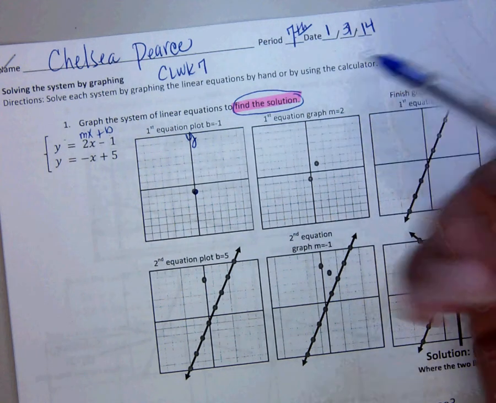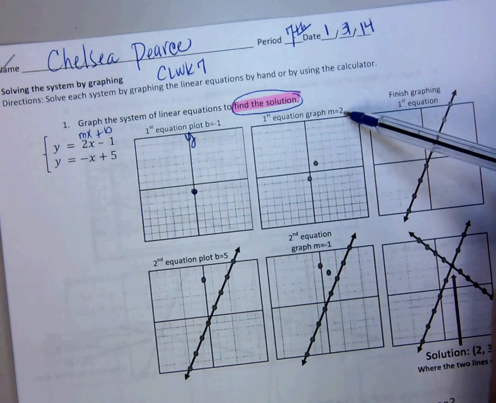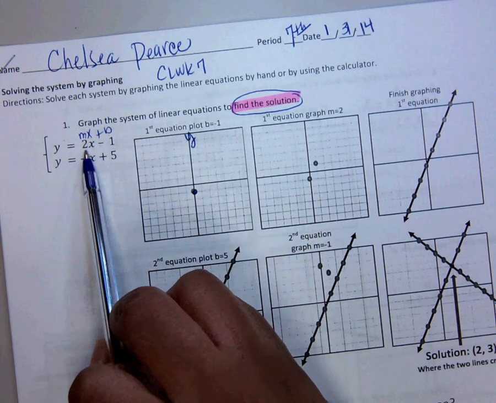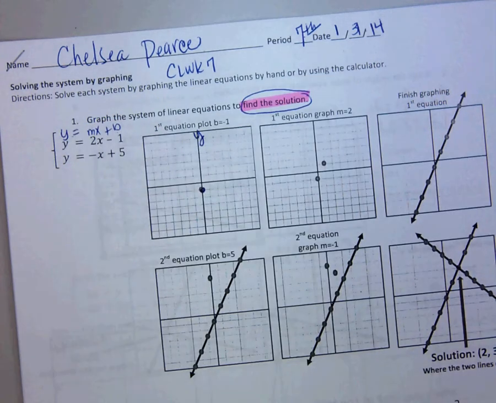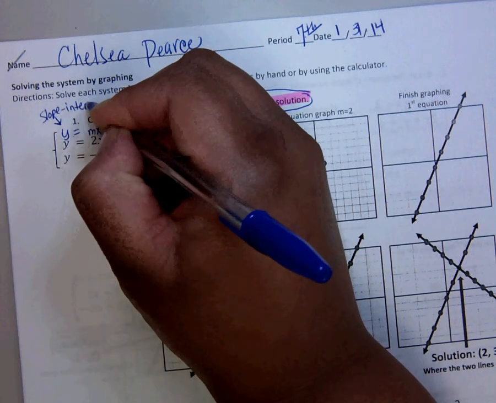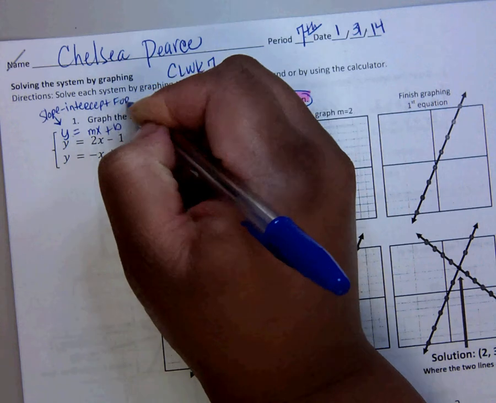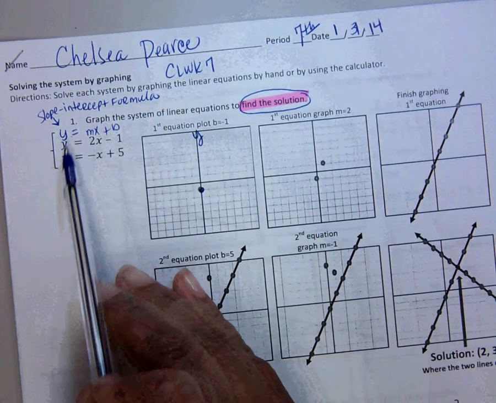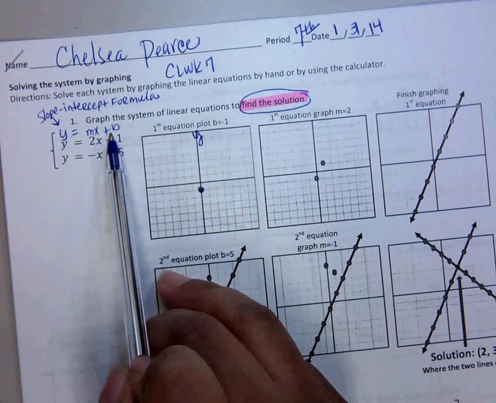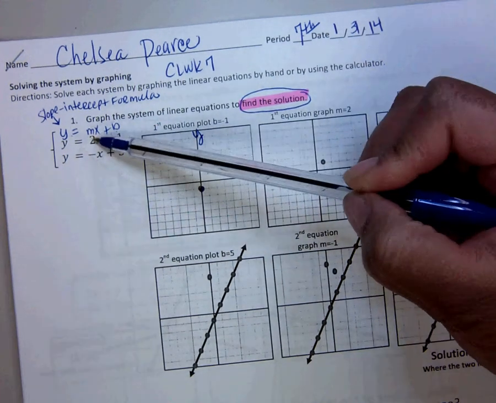Now, let's read the next one. First equation, graph m equals 2. Where are we getting m equals 2? Well, in the first equation, 2 is in the m spot. How do I know that? y equals mx plus b. He's back again. Slope-intercept formula. y equals mx plus b. When the formula is in this form, it is ready for graphing. So, 2 is in the m spot.